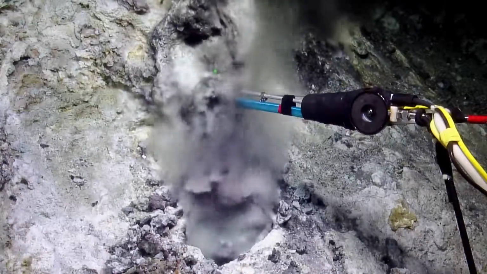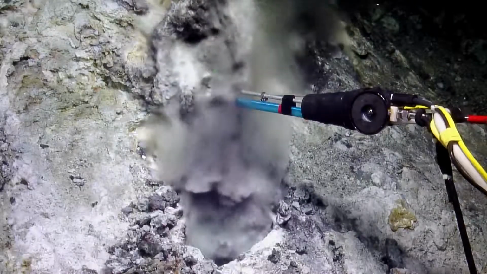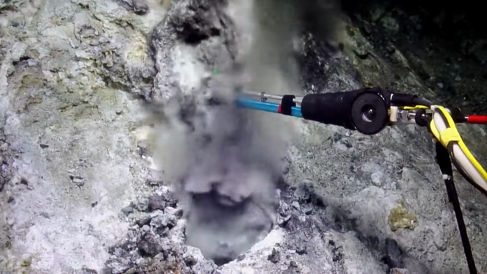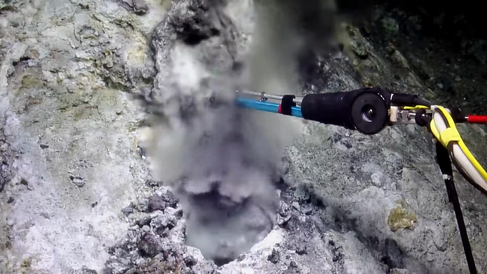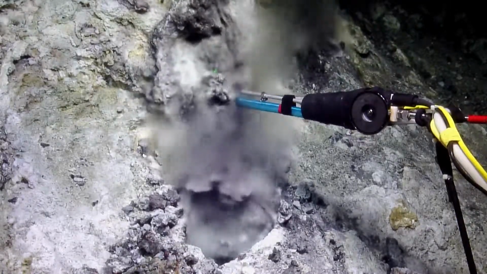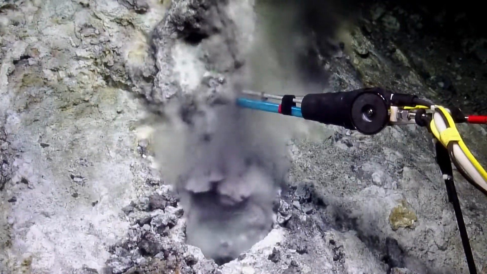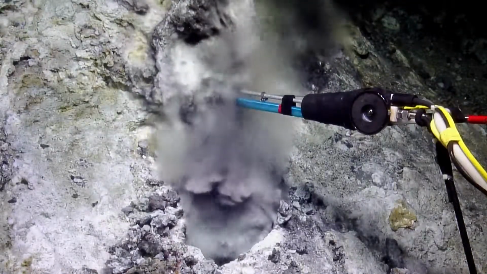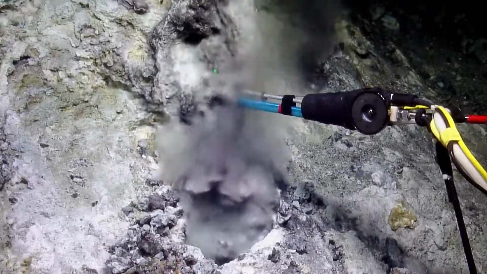All right, we're down to 109. Getting temperature reading at 102. I have 115. 120. Just likes to grow.